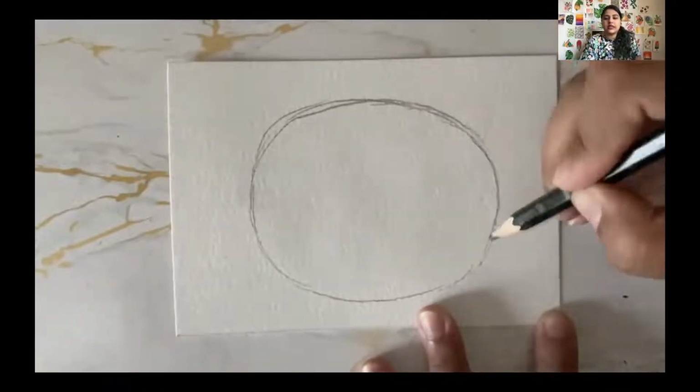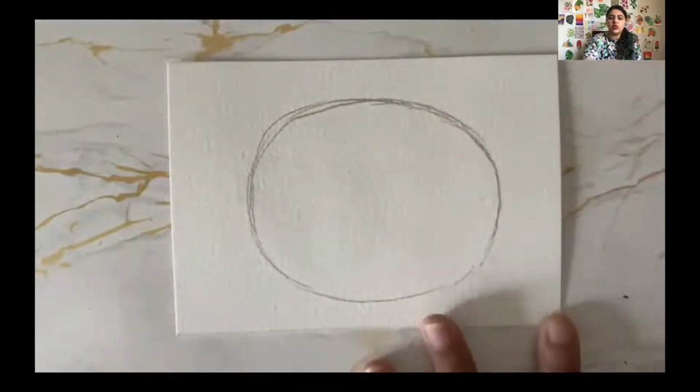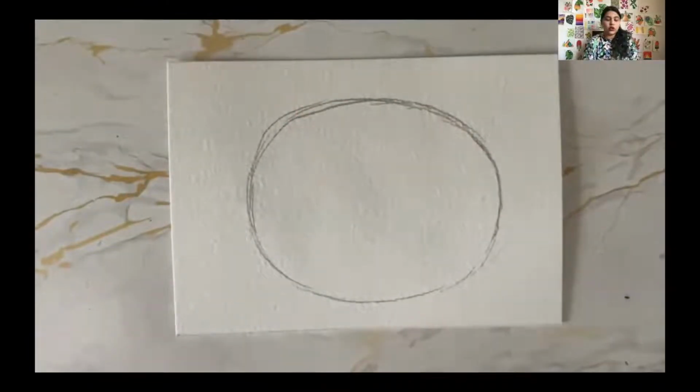You can correct the shape of the oval if you feel it is not right. So go over it a couple of times. It's completely all right to do so. So here you can see I have my oval done. I'm just going to wait for you to draw your oval too, and then we can move on to the next step. Excellent job, everybody. Very well done.